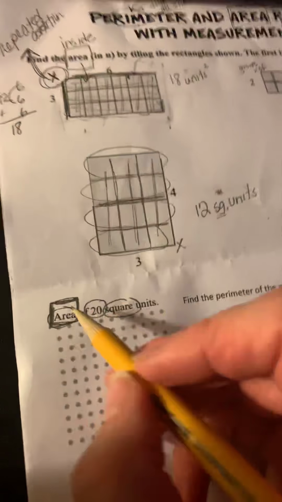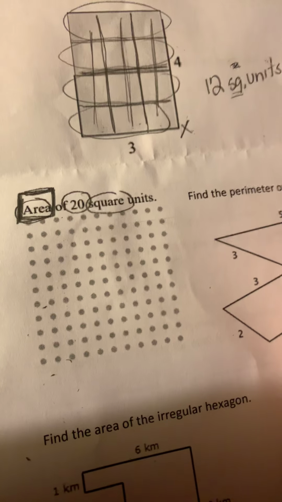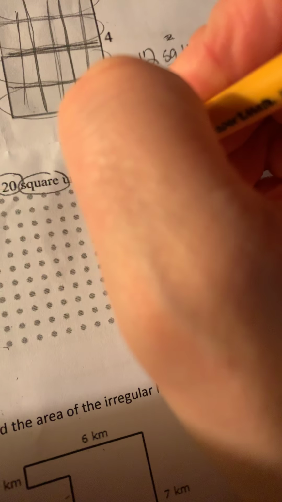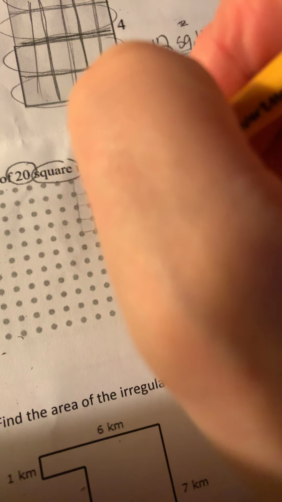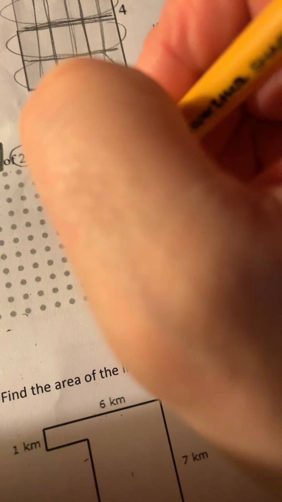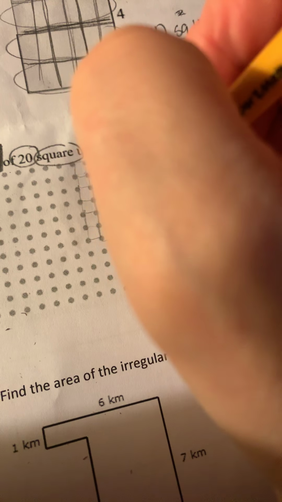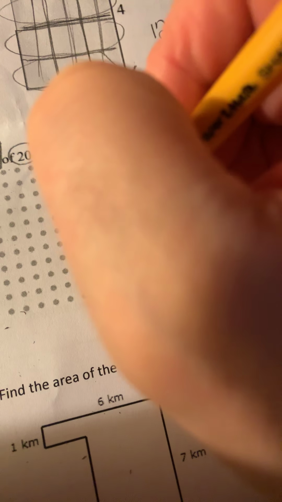20 square units. All right, well, I could count out 20 squares, right? And where should the squares be? On the inside? So I could do this. I could go like, well, that would be 1, 2, 3, 4, 5, 6, 7, 8, 9, 10, 11, 12, 13, 14, 15, 16, 17, 18, 19, 20.